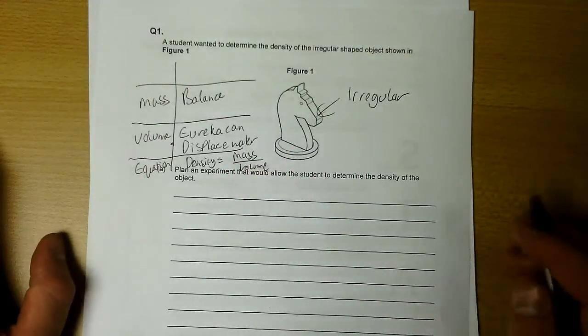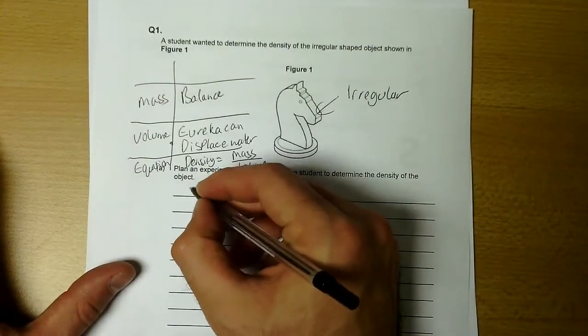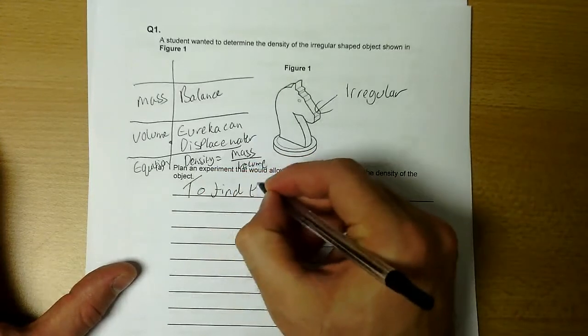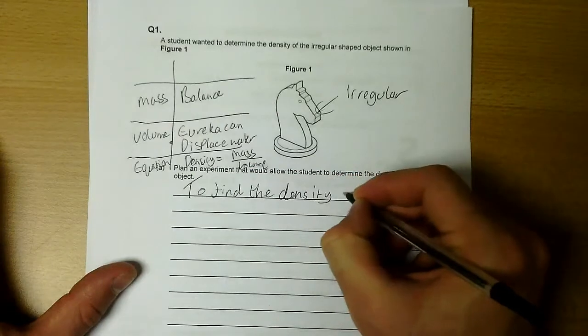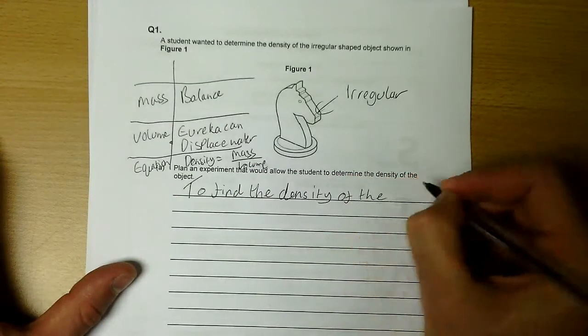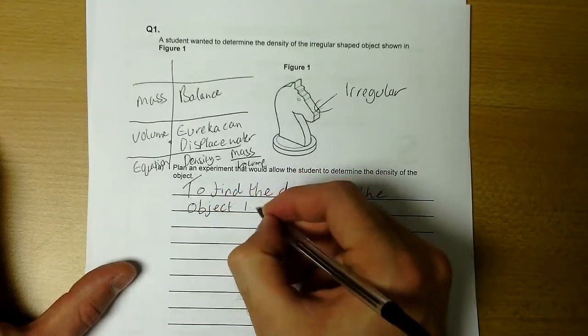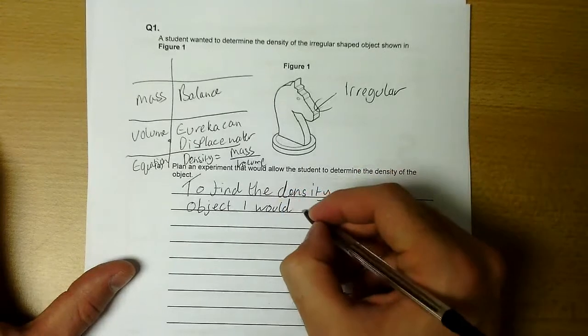So when I'm starting my answer, I'm going to start off by saying, to find the density of the object, I would first measure the mass.